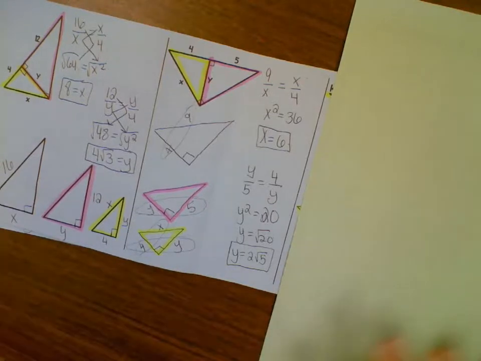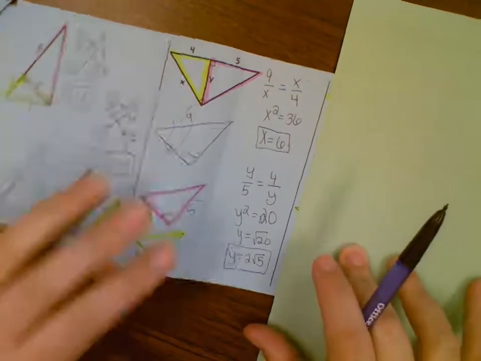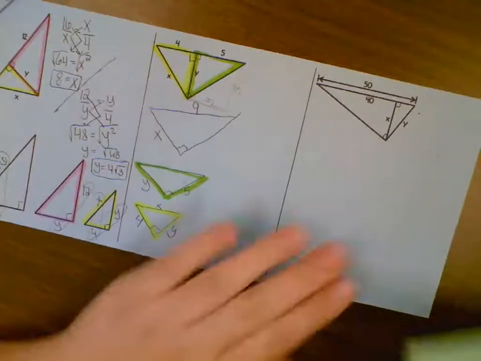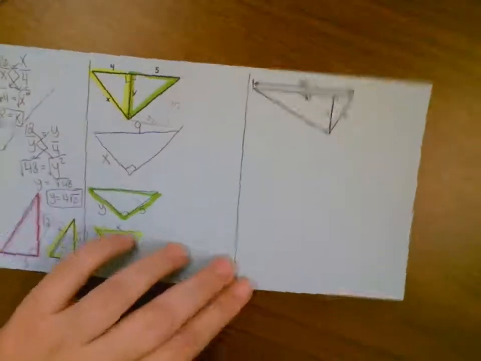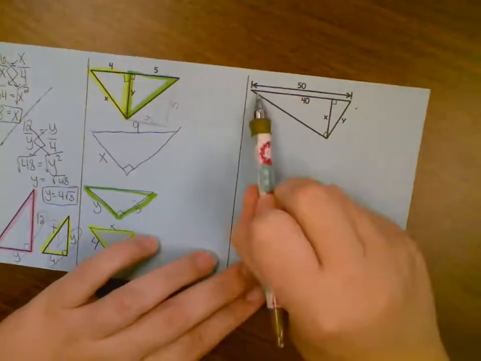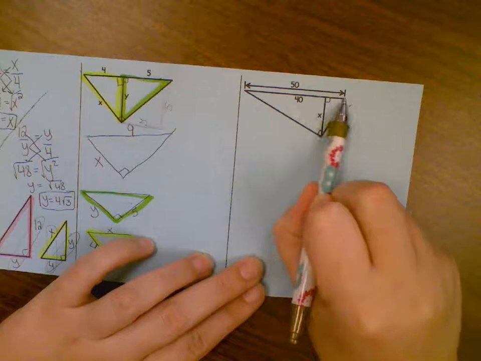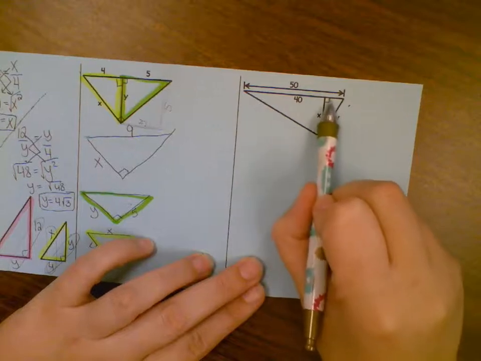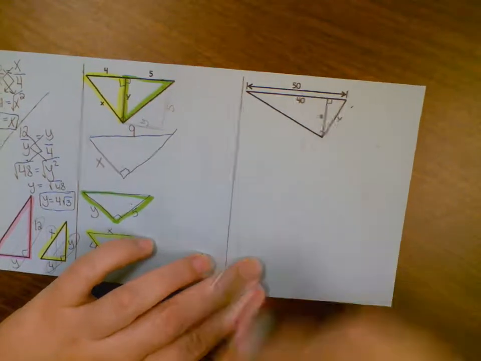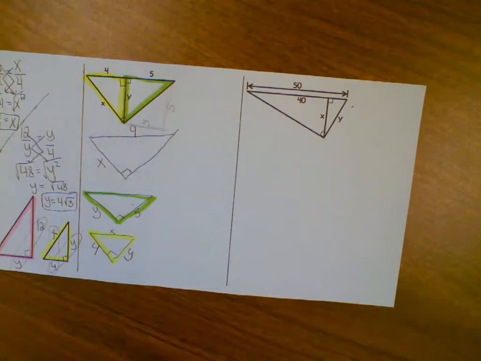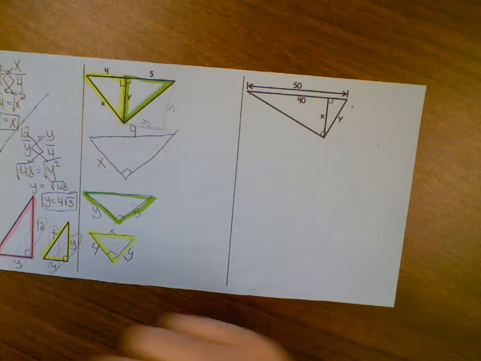Okay, good job, guys. So I am going to do the third example in another video. I'd like you to try to complete it on your own first. Be careful with this one. If the whole thing's 50, what does that leave for this if that spot is 40? Okay, so go ahead and try that one and check the other video for the solution.